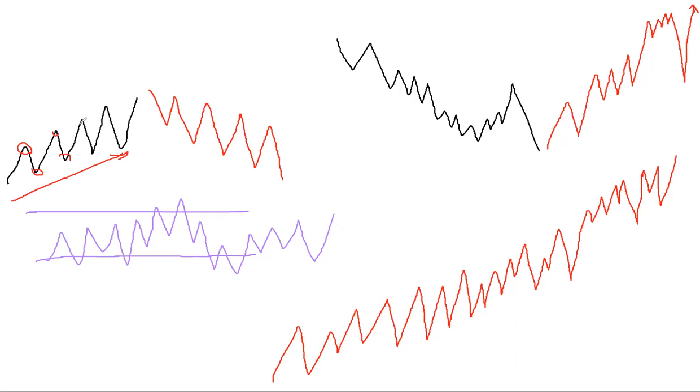When the trend breaks this high, which is a previous high, the market pulls back down, then breaks this high before you can call it a valid higher low.